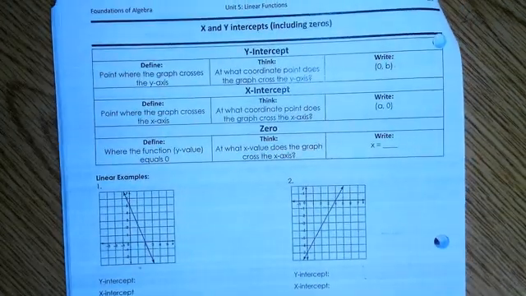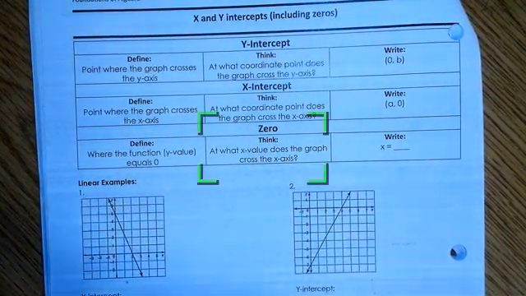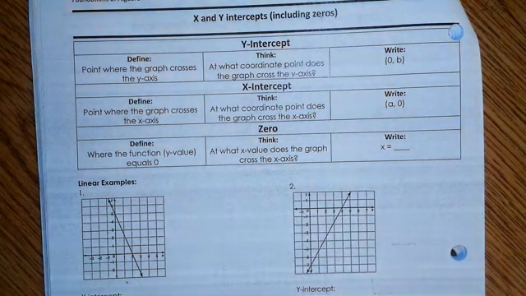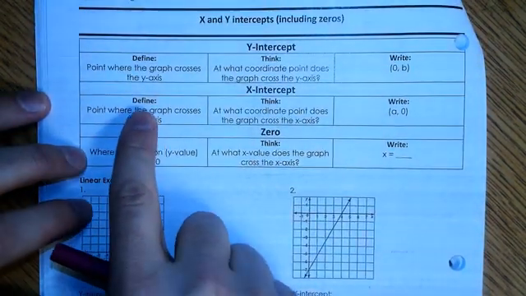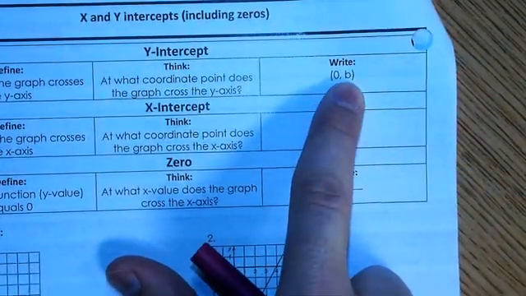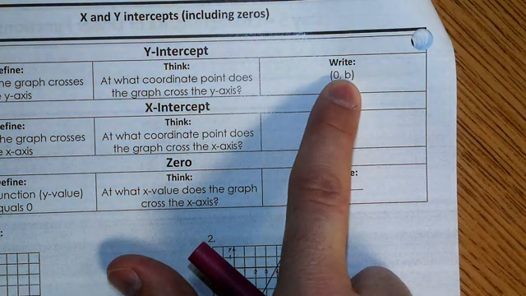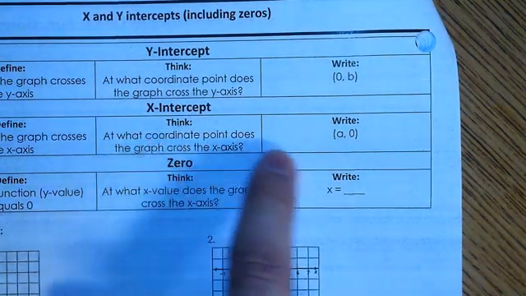X and Y intercept. Again, we talked about X and Y intercept yesterday a little bit, right? The X-intercept is where the graph crosses the X-axis. The Y-intercept is where the graph crosses the Y-axis. Good. Remember how we write these, okay? For Y-intercept, your X is always 0. Remember that, all right? For X-intercept, your Y is always 0. All right, so again, just something to think about there.